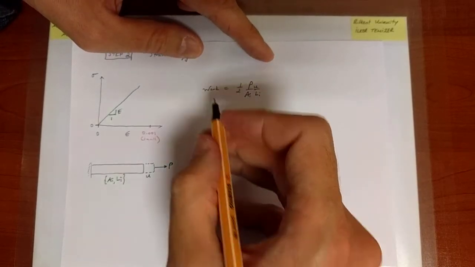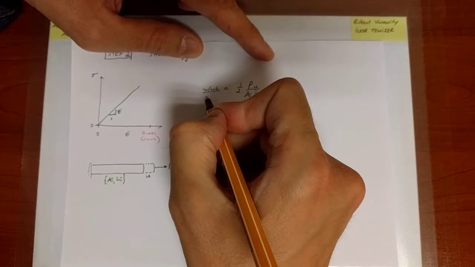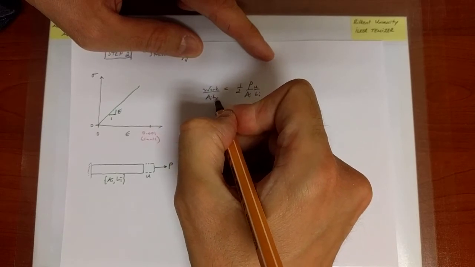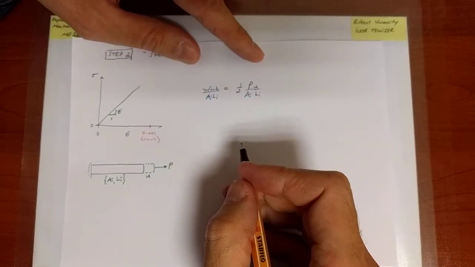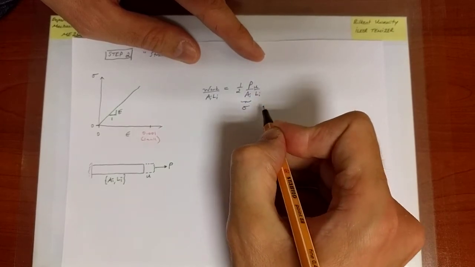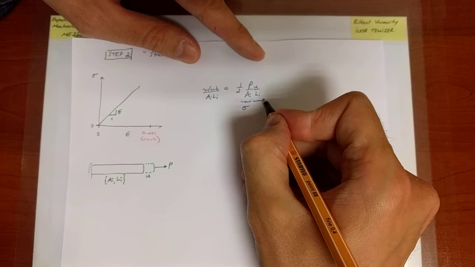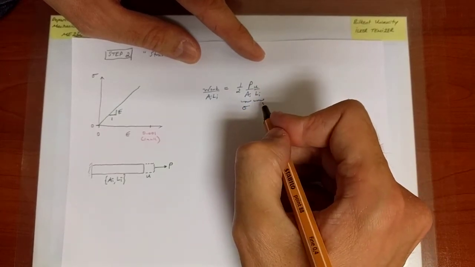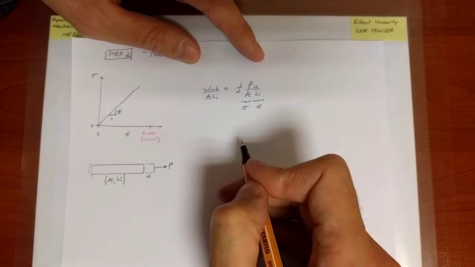And so I'm going to divide the left-hand side also by the same quantities, A_i, L_i. And now I see that here I have the stress, the engineering stress appearing, and here the amount of change in length divided by the initial length, we have the strain appearing.